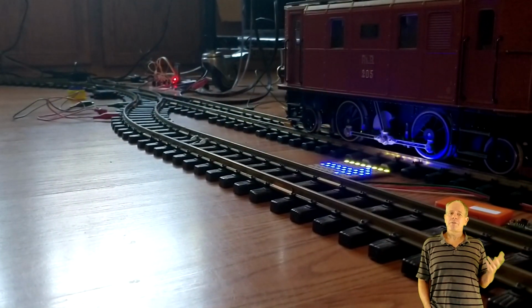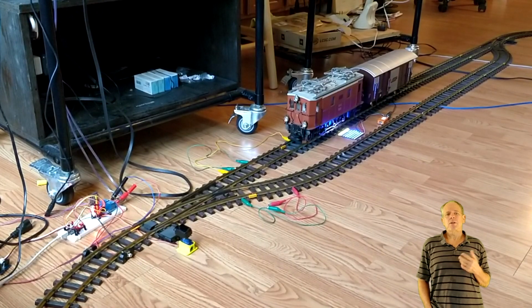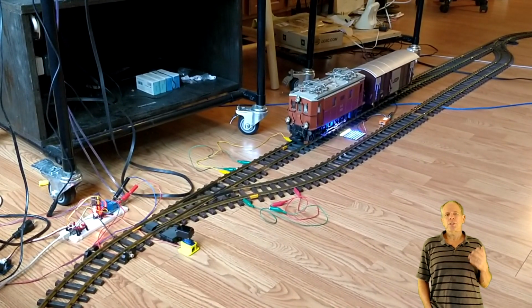So in general it works, but I also came across some problems. The first you see right here.